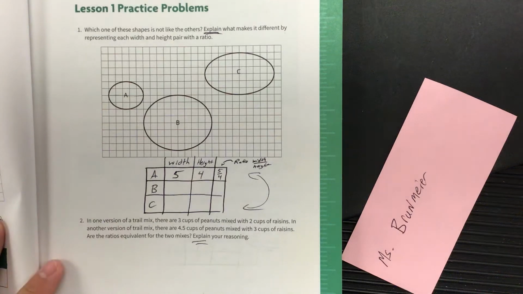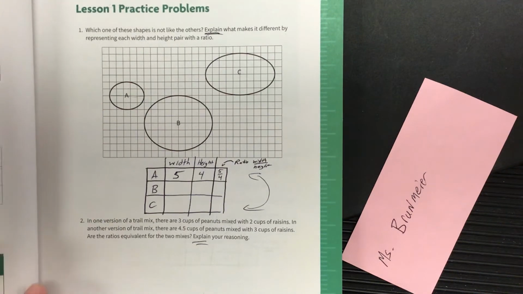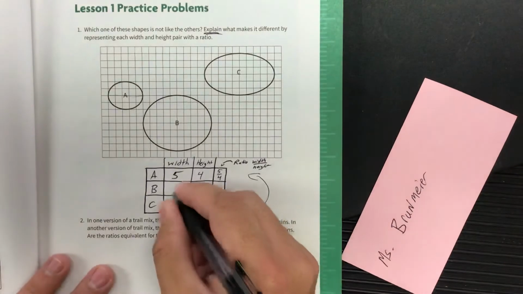So page 11 says which one of these is not like the others and explain. We started this yesterday. You should have had that same chart. And again, I think the chart gives you a good visual of what you're actually finding. We wrote the width and the height of circle A. So circle B, anybody got a width of that one? Width and height of circle B? Kellen? Width is 10, height is 8.